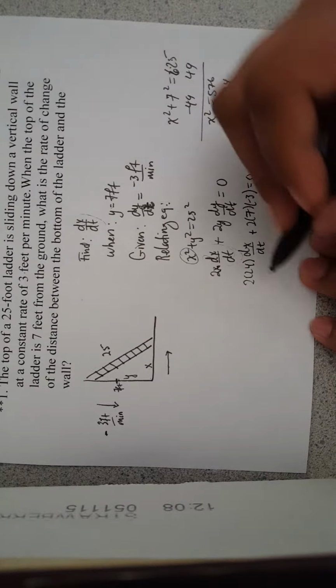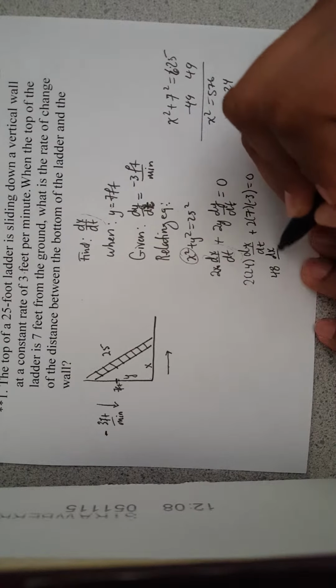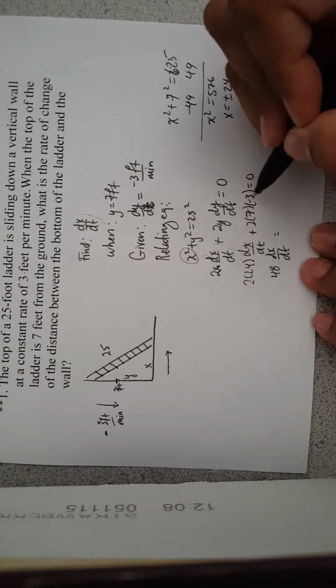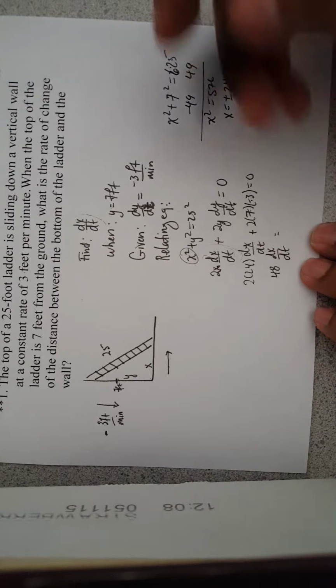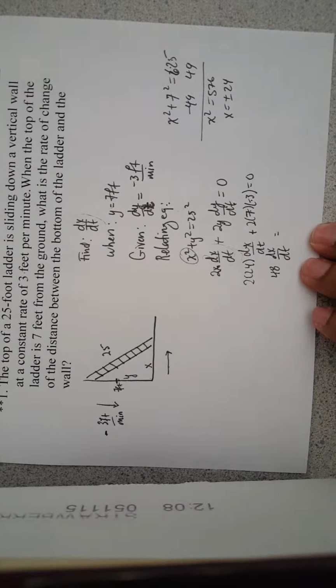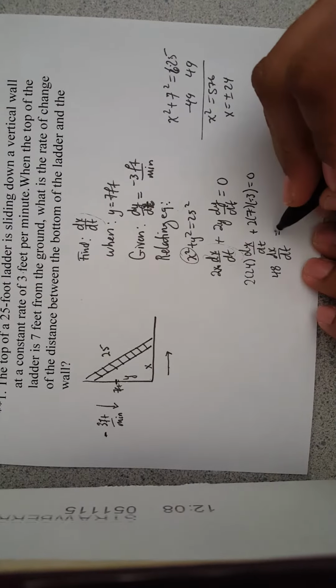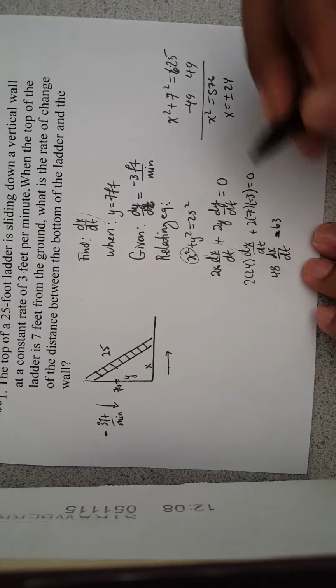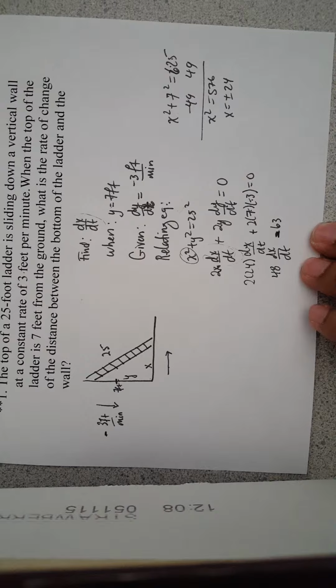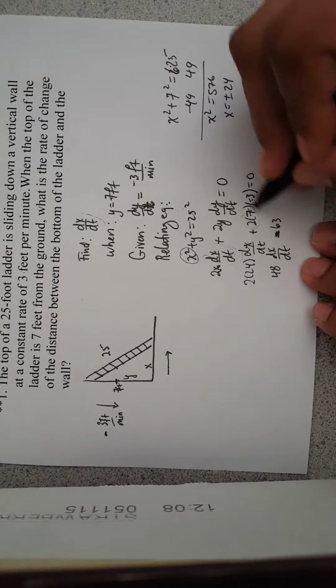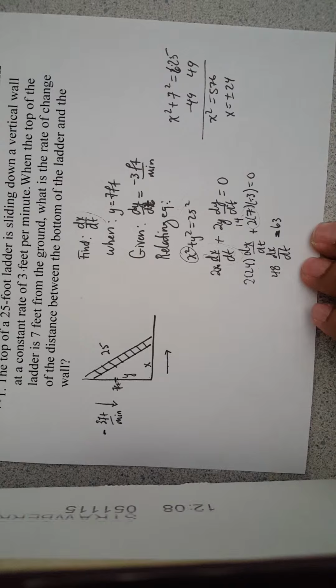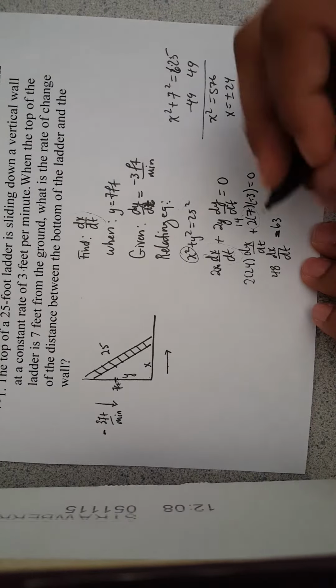Now I have enough information. I can do 48 dx/dt, and then 2 times 7 is 14, and then 14 times negative 3 is negative 42.